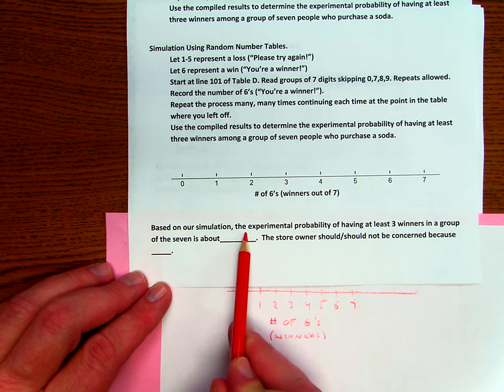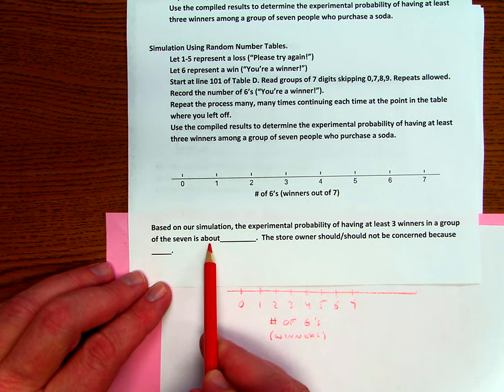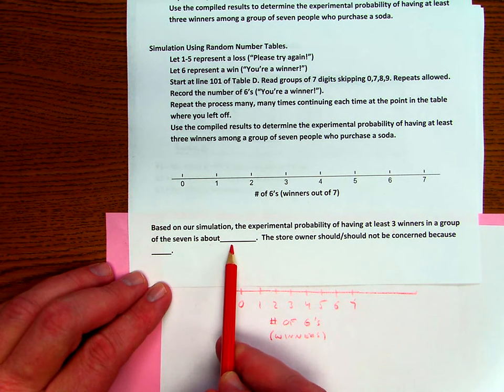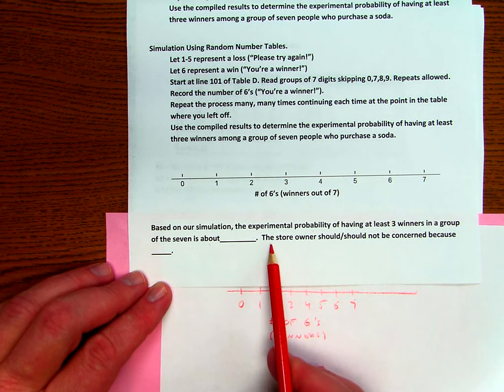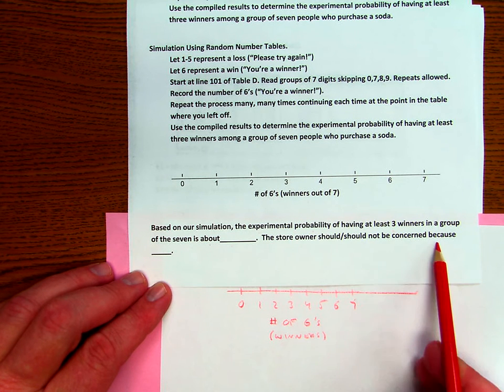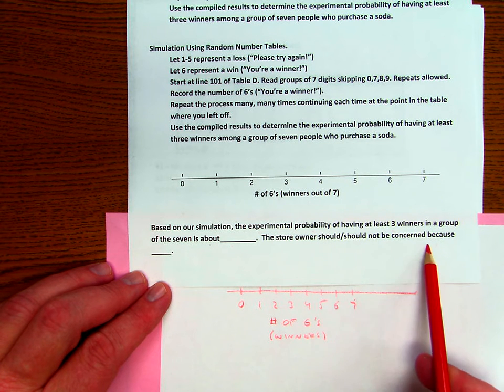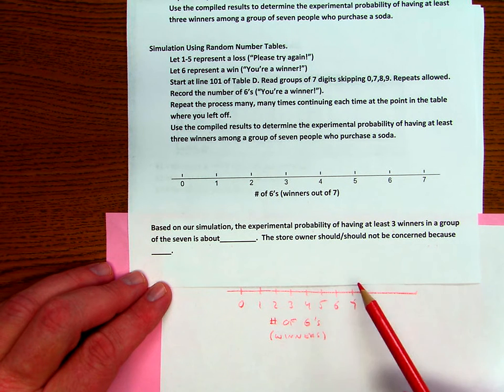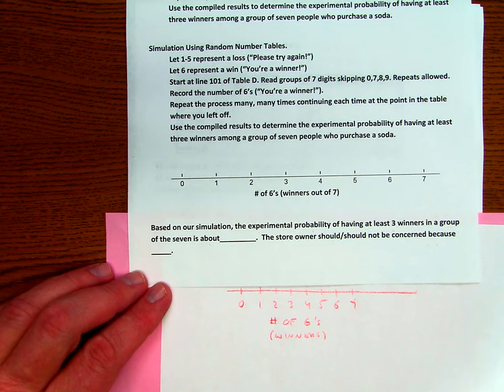Unless you got a nice, clean, even decimal here based on your experiment, you always want to have the about or the approximately, if that's a rounded number, and then some kind of concluding back to what's going on here. Should the store owner be concerned or not? And if they are concerned, why? If not concerned, then why? Some kind of concluding sentence there.